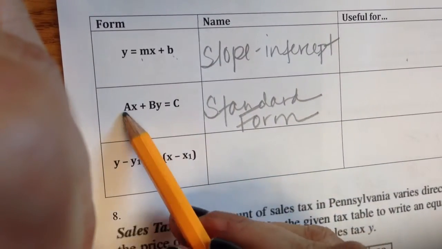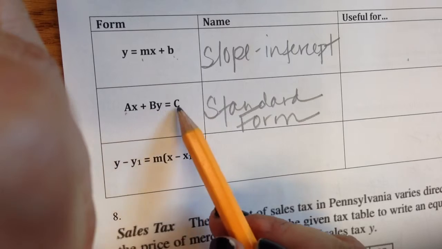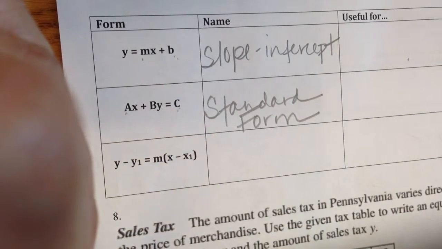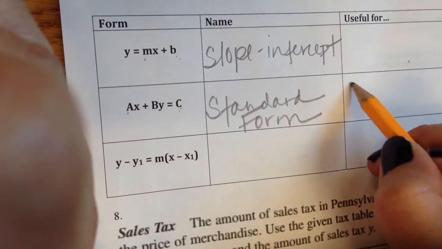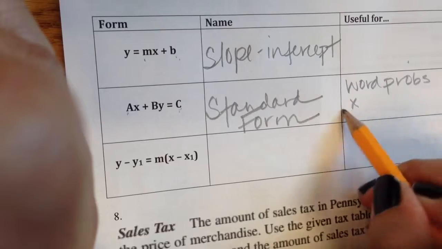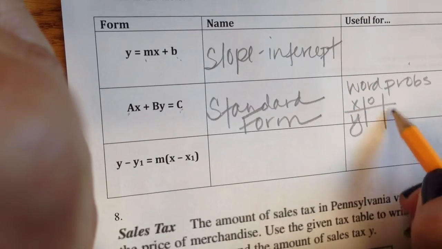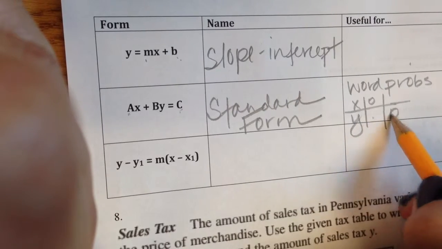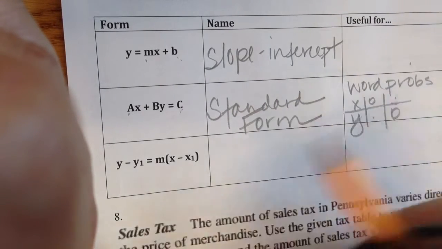Standard form, I know there was a question about, I don't know what A, B, and C are. Well, A, B, and C are going to be rates or values that we get out of a word problem. And standard form also, besides word problems, lends itself to finding intercepts: plugging in 0 for x, finding out y, plugging in 0 for y, and finding out the x-intercept.